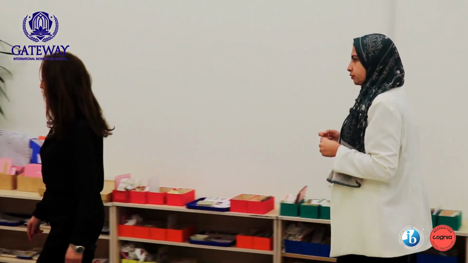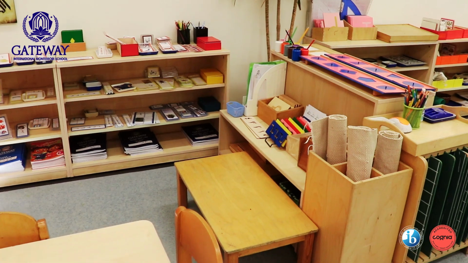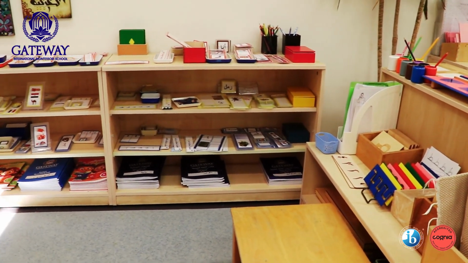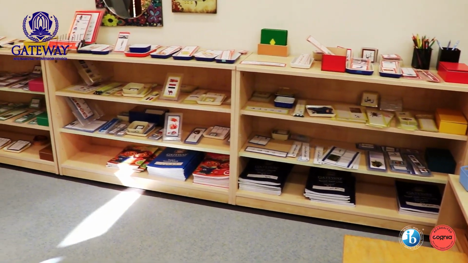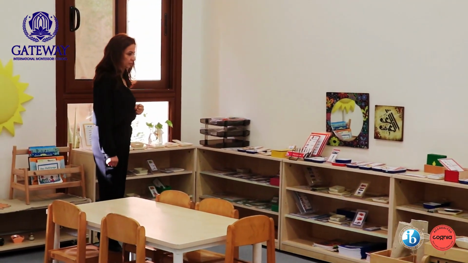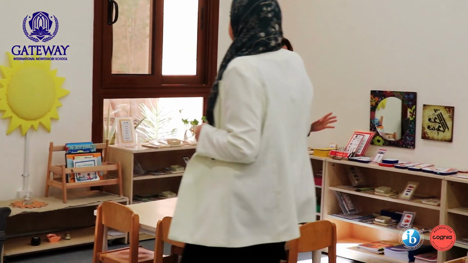Now let's move to the culture area. Yes. Do you want to look at the Arabic? In Arabic, we follow a similar approach with the Arabic language. We also learn to be sound conscious, and then they start blending. Yeah. So it's a similar approach. Very nice. A lot of cards and a lot of fun works to do here.